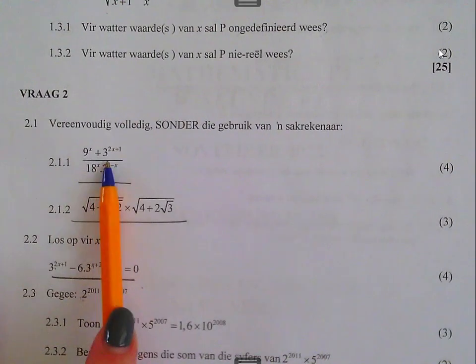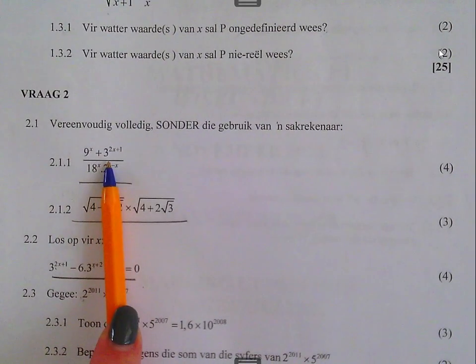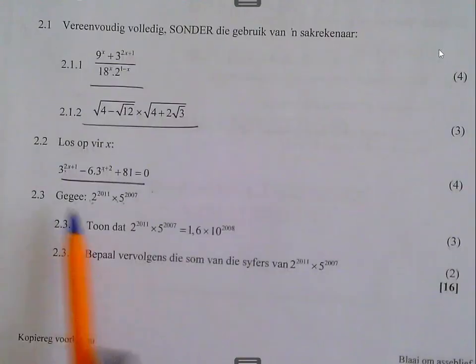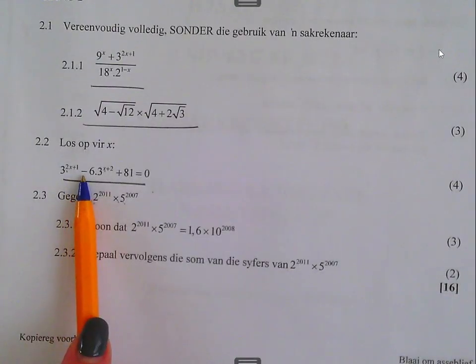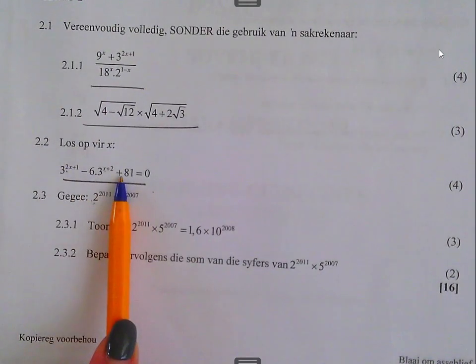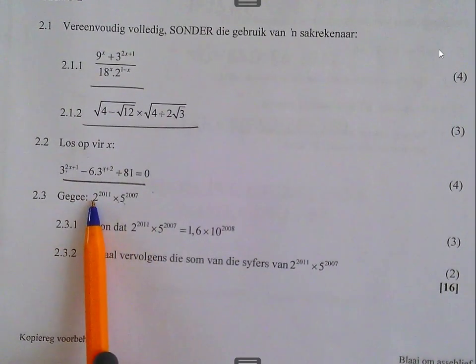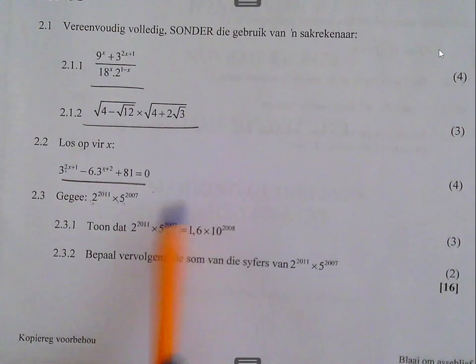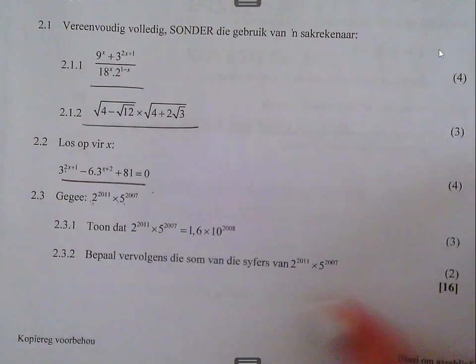2.1.1, the exponents, previous chapter. The third, previous chapter. There's that exponent one from the previous, 2x and x. We'll be able to do that. There's the one where the bases can't be the same, then you make the exponents the same. And that's the first 41 marks of a question paper.